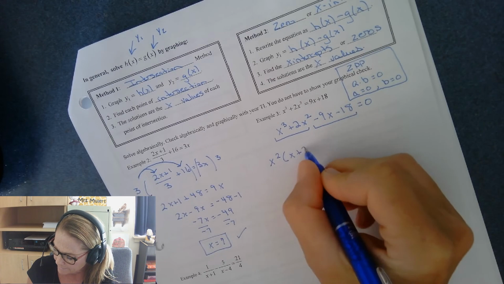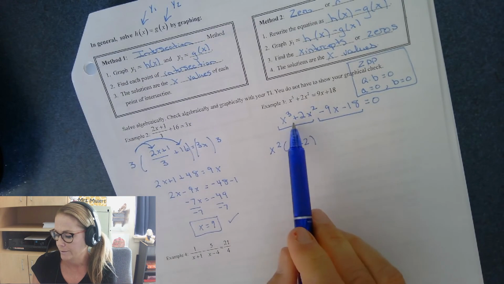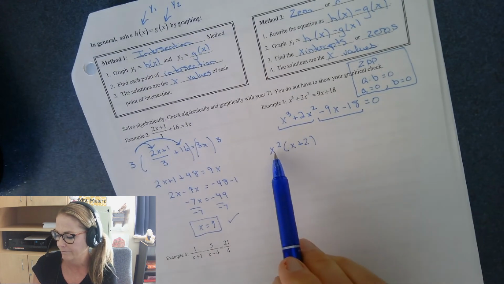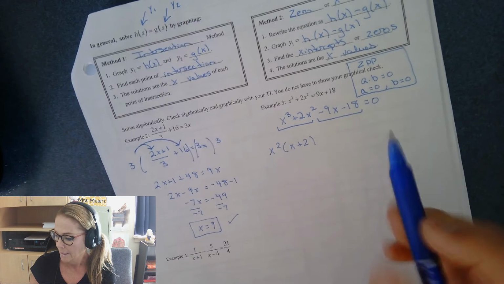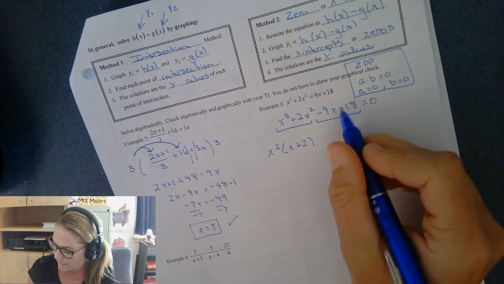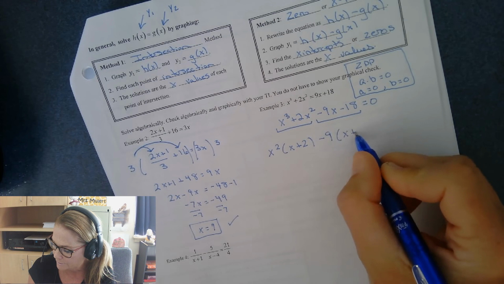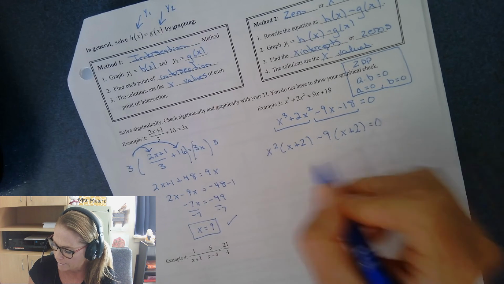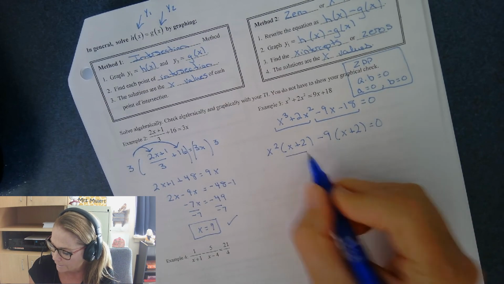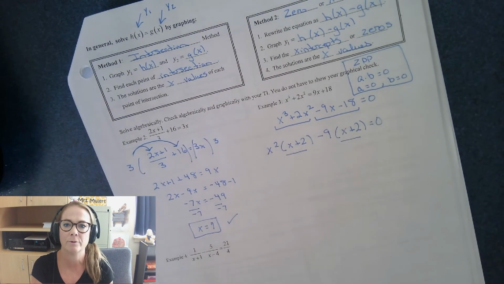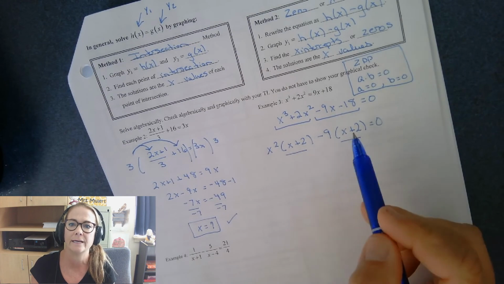I'm left with x plus 2. So I group 1 and 2, 3 and 4. I factor a common factor out of each grouping. And on this one, I'm going to purposely do a -9 so that I get x plus 2, because what I'm looking for here is this common group. I want to factor out a -9 here so that I achieve this x plus 2.